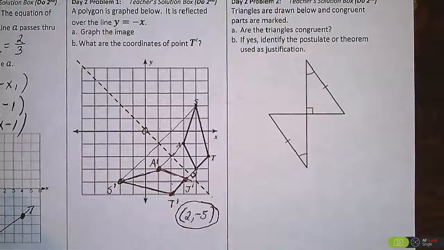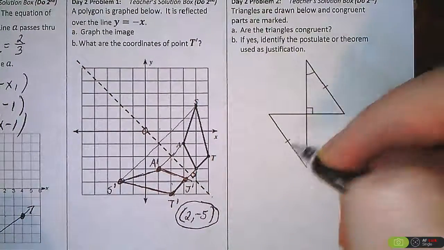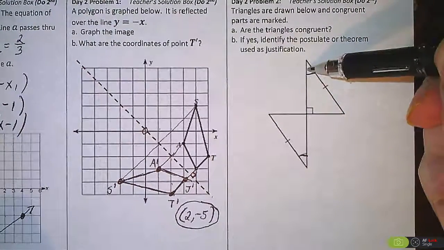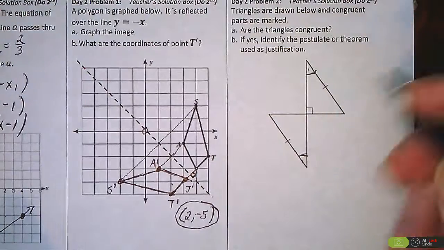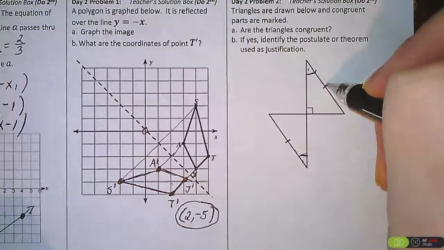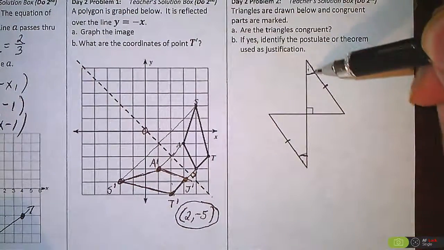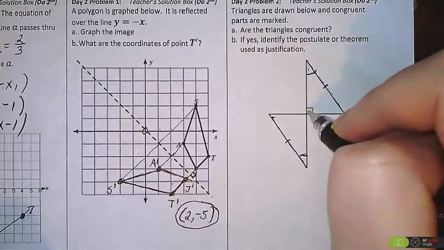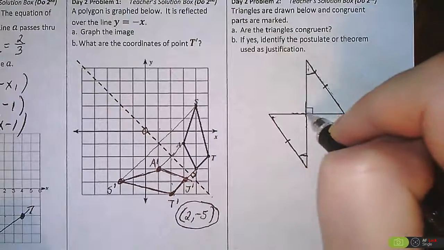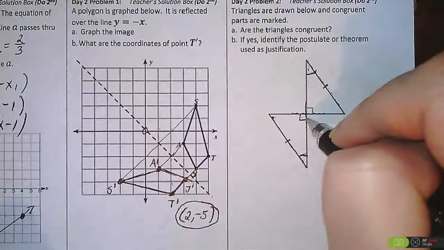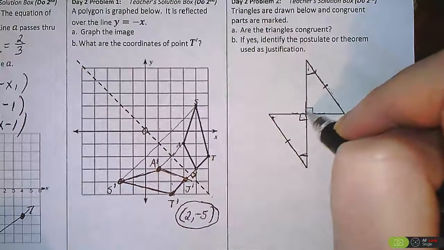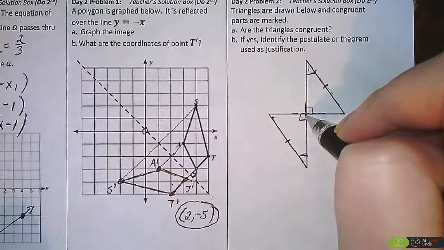Now day 2, problem 2. Triangles are drawn and congruent parts are marked. For example, this loop here and this loop here tells us that this angle and this angle are congruent. This mark here and this mark here tells us that these distances are congruent. Now it's not marked, but because we have intersecting lines, this angle will be 90 degrees, just like this one. These are called vertical angles, and vertical angles are always congruent.